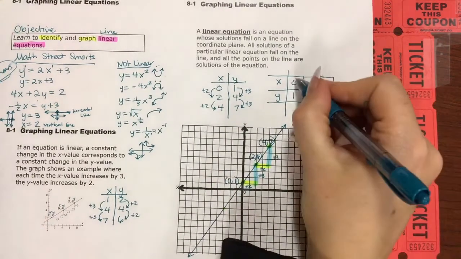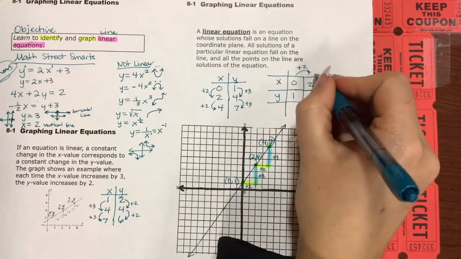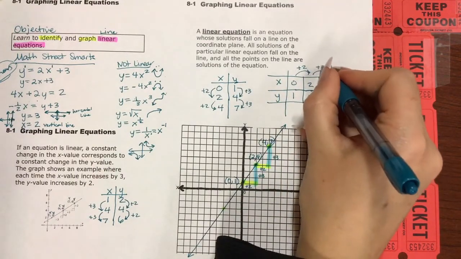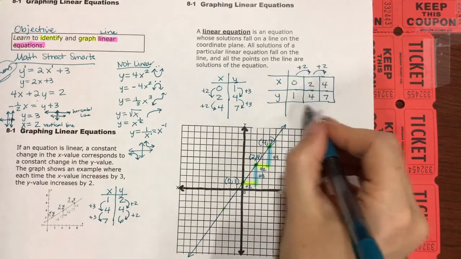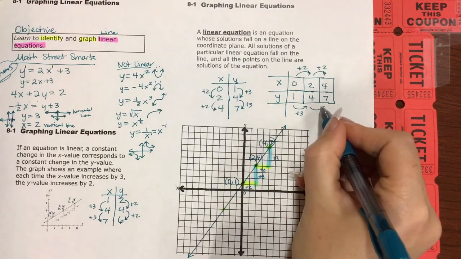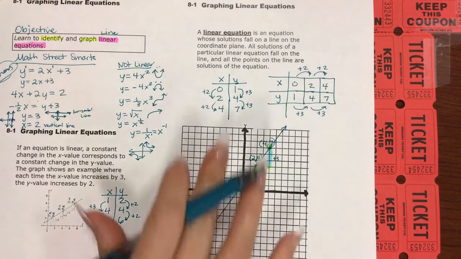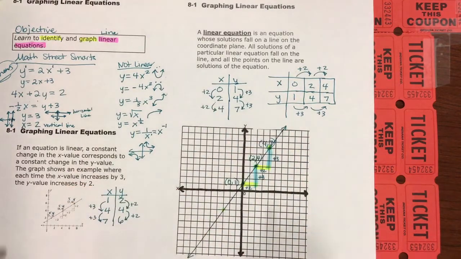And you can tell the same information. You know, how do you get from 0 to 2? Well, I added 2. And how do I get from 2 to 4? Well, I added 2. And how did I get from 1 to 4? Well, I added 3. And then how did I get from 4 to 7? That I added 3. So the same information can be written both ways, whether it's vertically or horizontally.